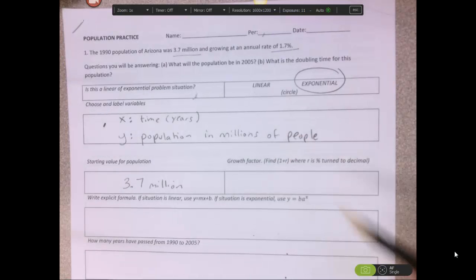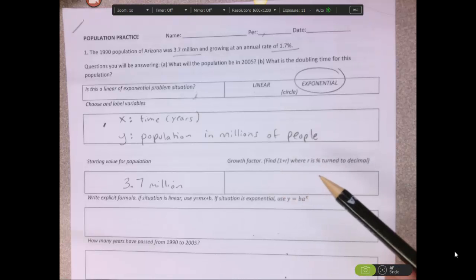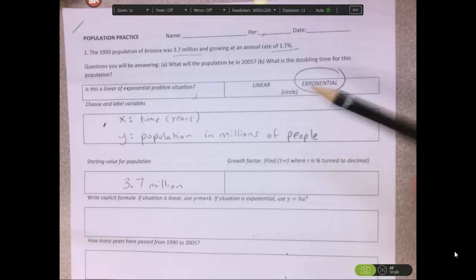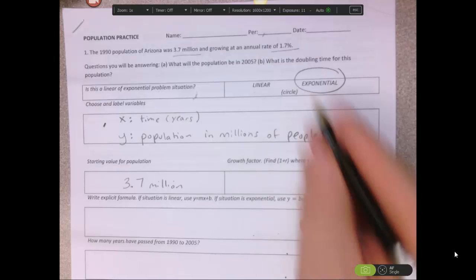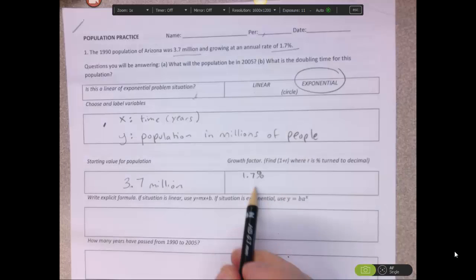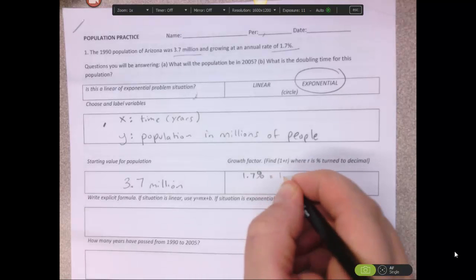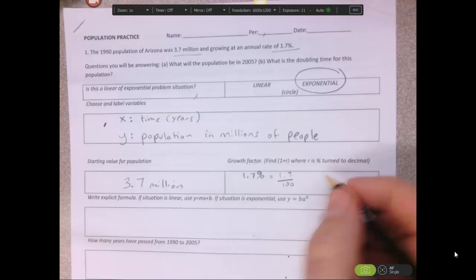All right, now our growth factor is 1 plus r, which is this percentage turned to a decimal. So that's a connection to what we were doing before. We need to write this thing as a growth factor. Well, if I have 1.7%, I'm going to divide that by 100 to get rid of my percent sign. So I've got 1.7 over 100. I'm going to move my decimal twice.